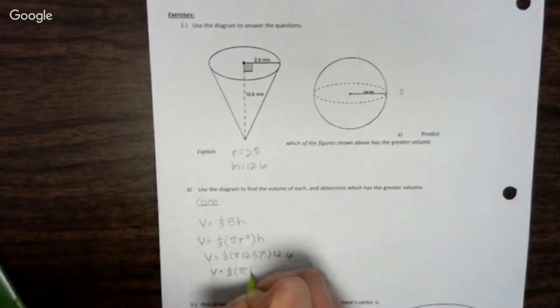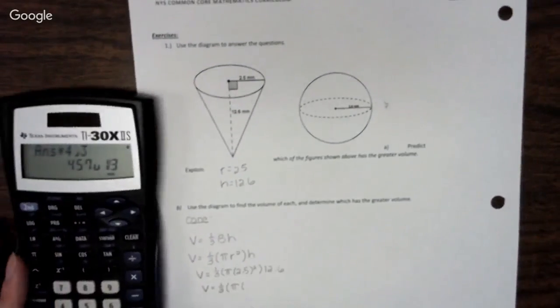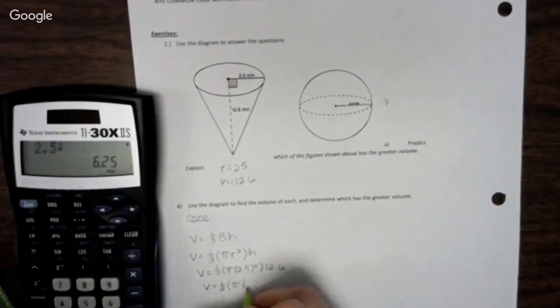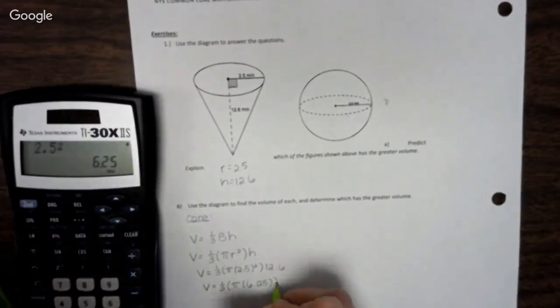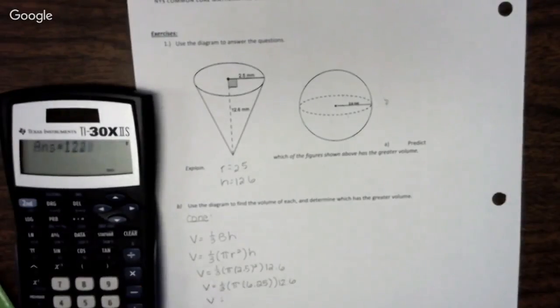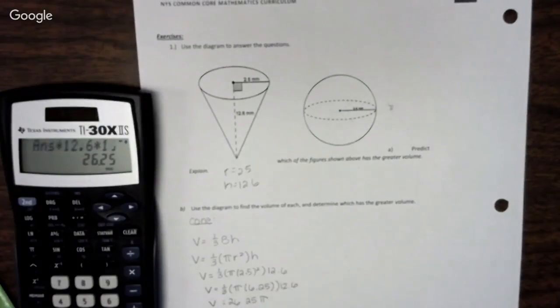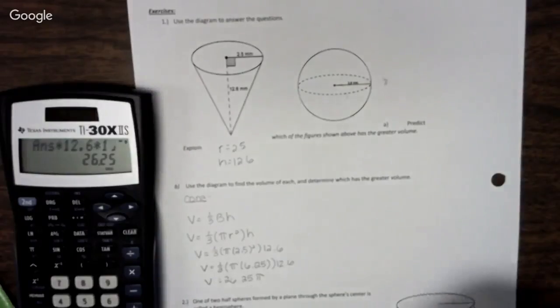I'm going to do the exponents first. 2.5 squared gives us 6.25. Now I'm going to multiply all the numbers together. So times 1/3 is 26.25 pi. Now I'm just comparing so I can leave it in that form.